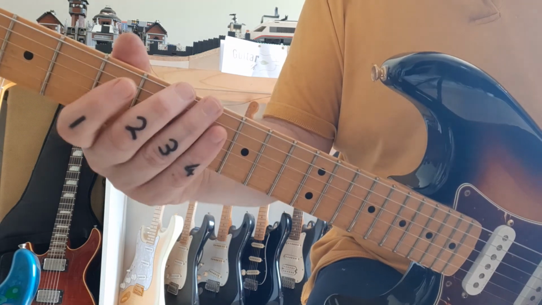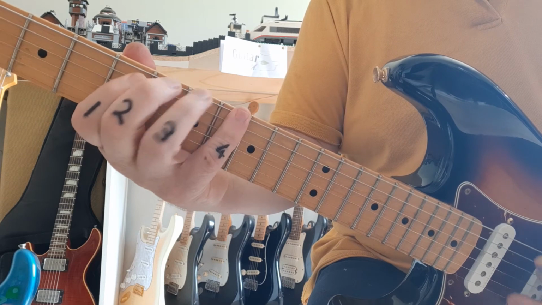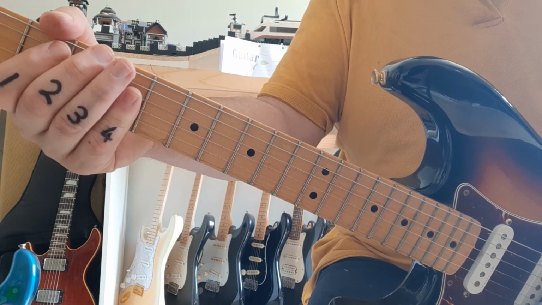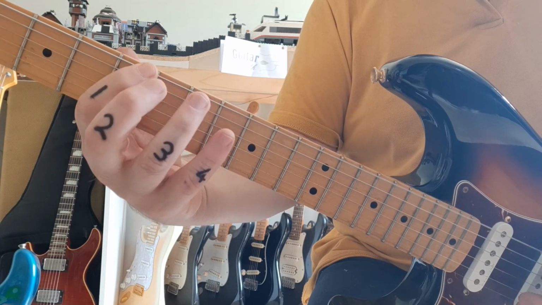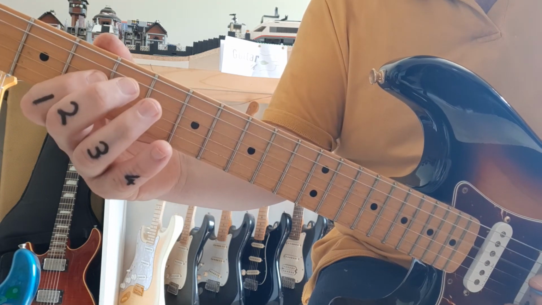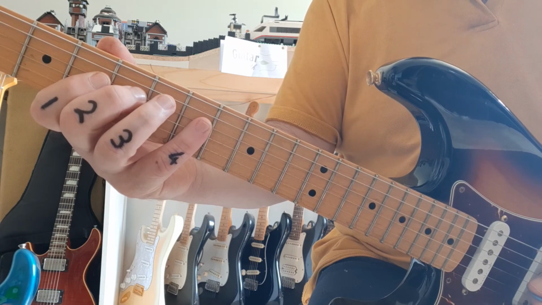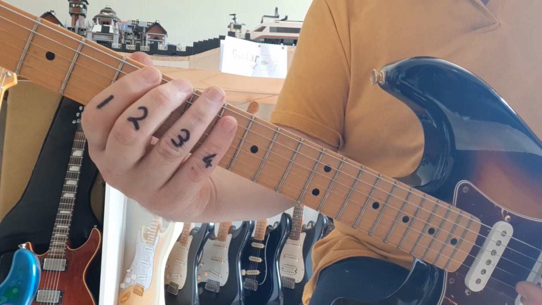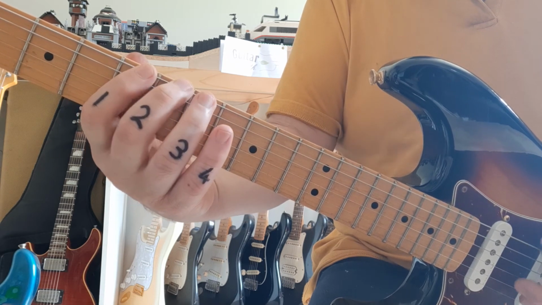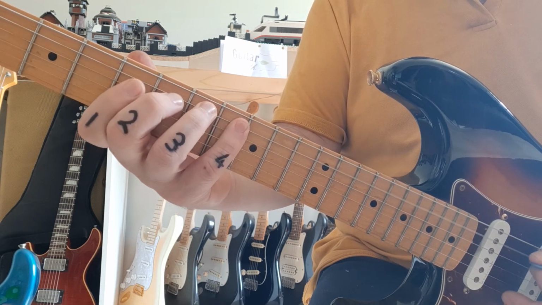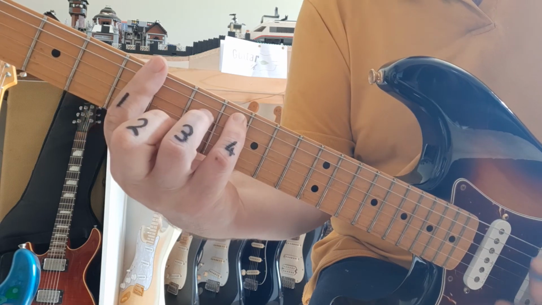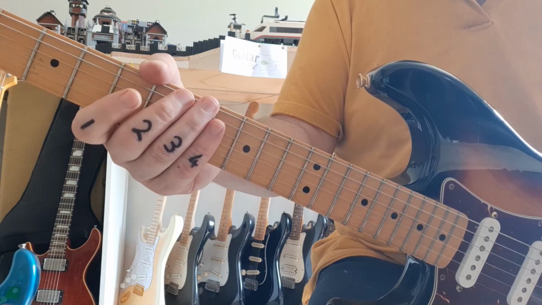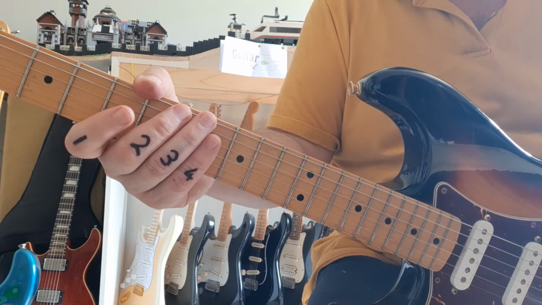For example, A Aeolian has got the notes A, B, C, D, E, F, G, A, which ties back to the key of C. The Dorian has got the notes A, B, C, D, E, F sharp, G, A, which ties back to the key of G. And lastly, the Phrygian has got A, B flat, C, D, E, F, G, A, which ties into the key of F. So each of those modes, if started on A, would give you 3 different keys.